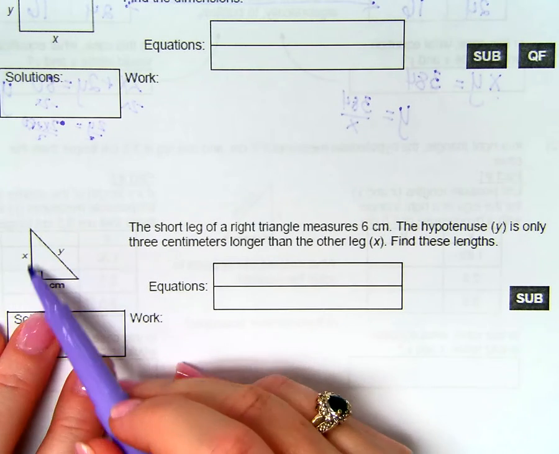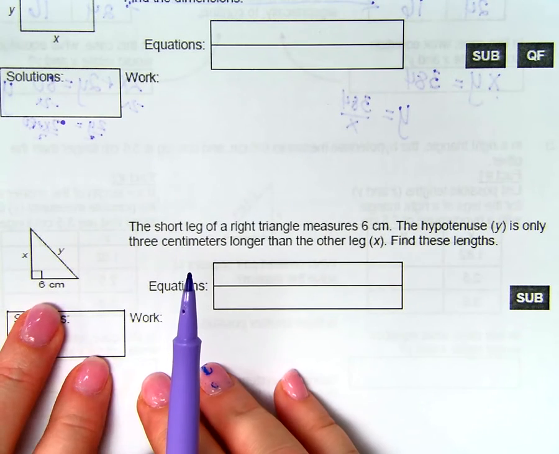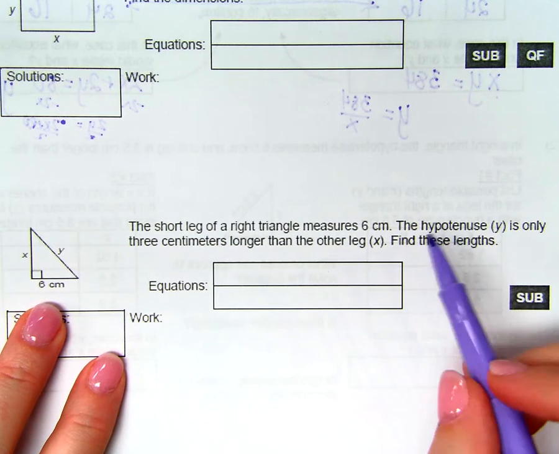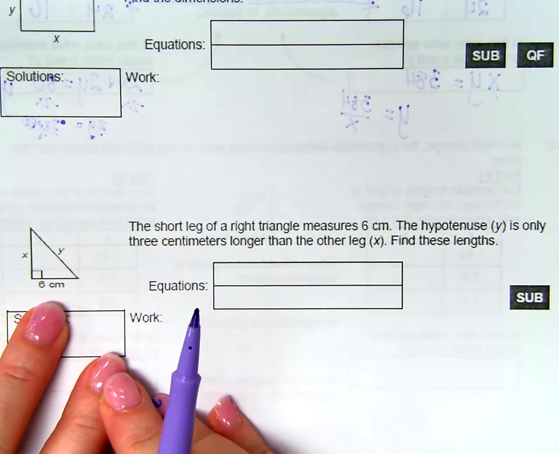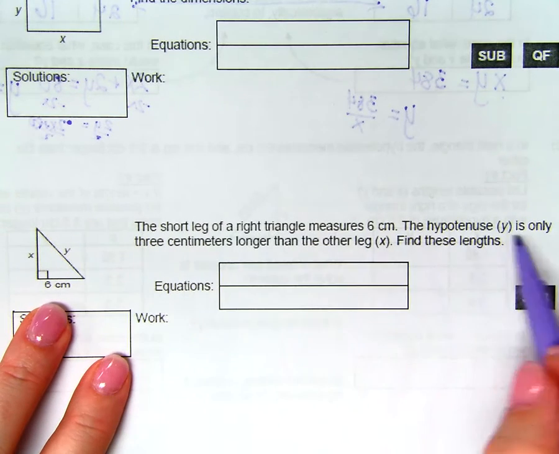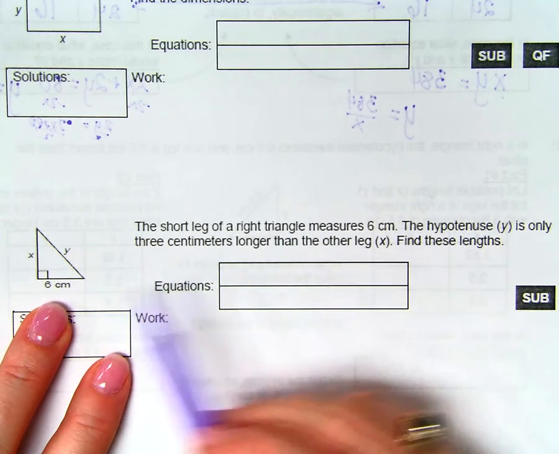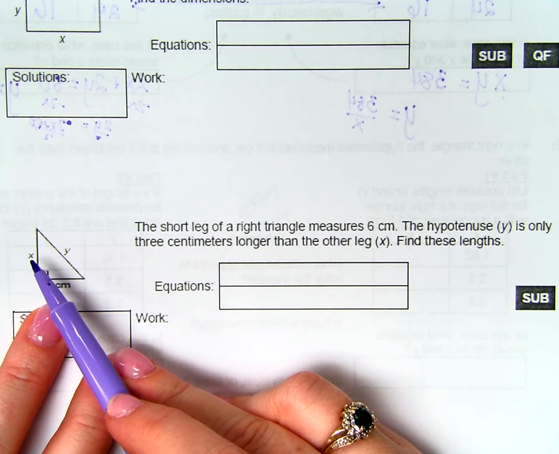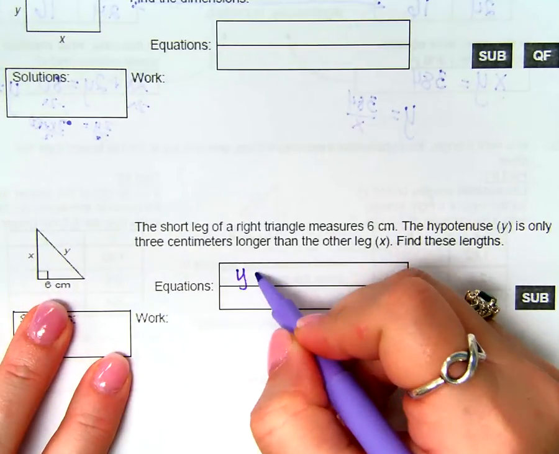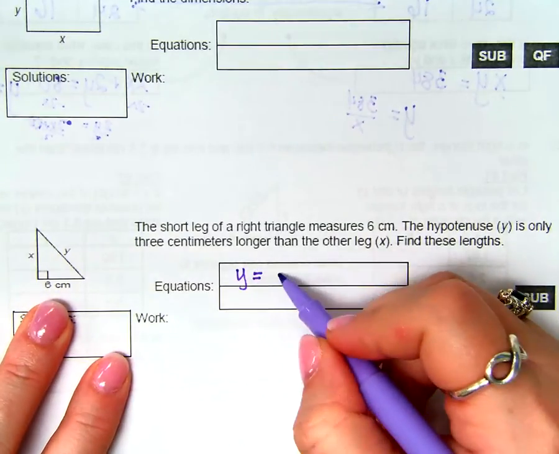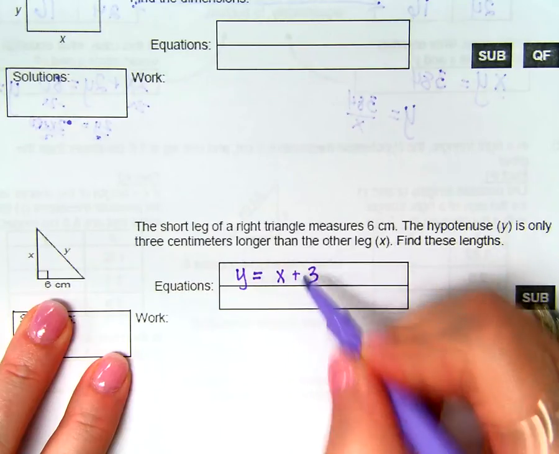So if everything is labeled exactly as it is, which one's the hypotenuse? The y. Okay, first of all, it tells you the hypotenuse is y. But you know by looking at it which one's the hypotenuse, right? The hypotenuse is only 3 centimeters longer than the other leg. So longer than x, because we already know this length. So the hypotenuse is only 3 centimeters longer than the other leg.